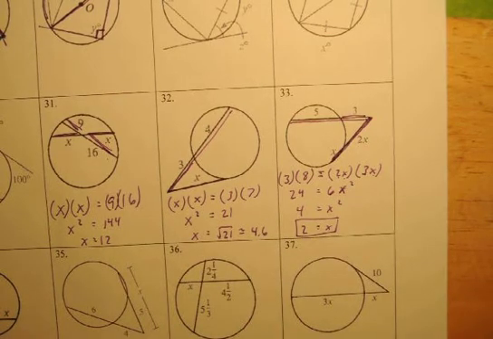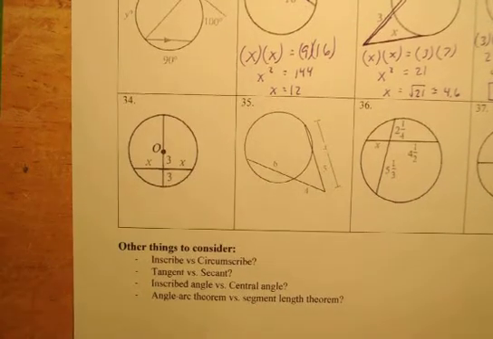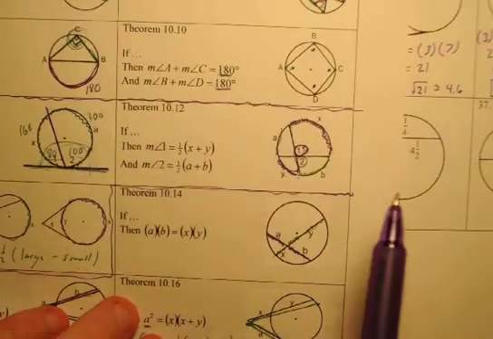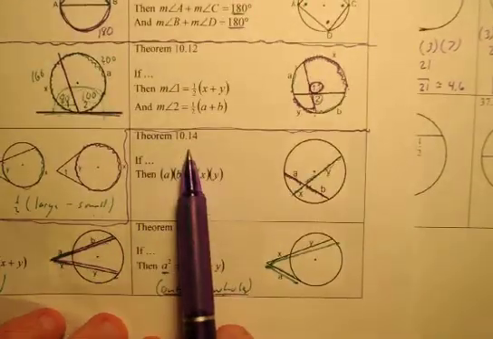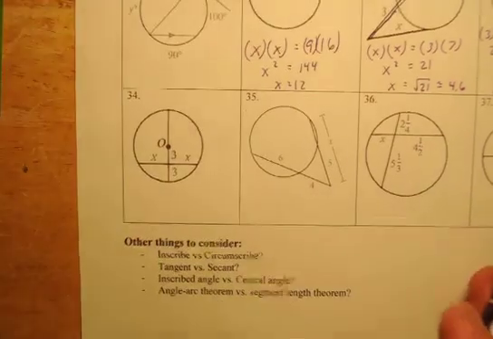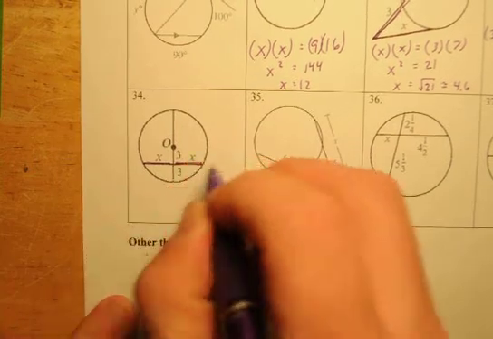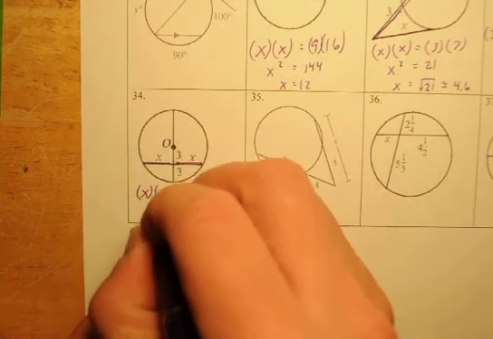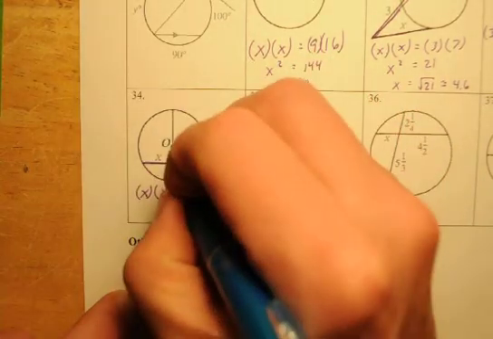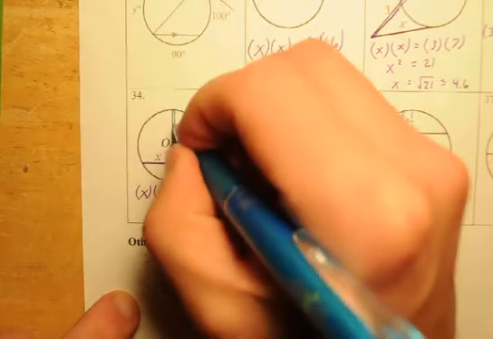Alright, 34. This one got a little tricky. Let's see what we got here. This is going to be theorem 10.14. A times B equals x times y. So let's take a look. We have A times B equals x times y. Now how long is this length?